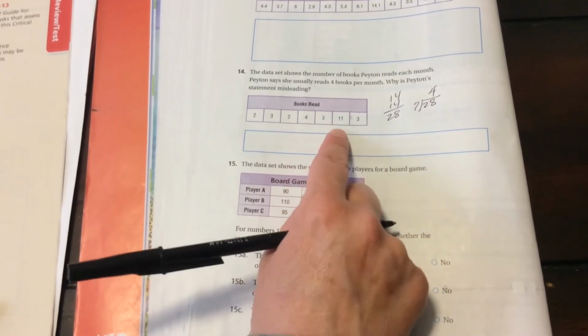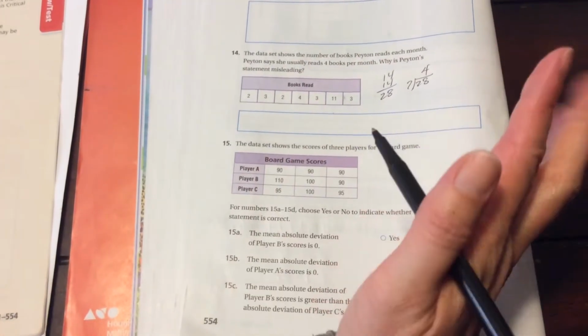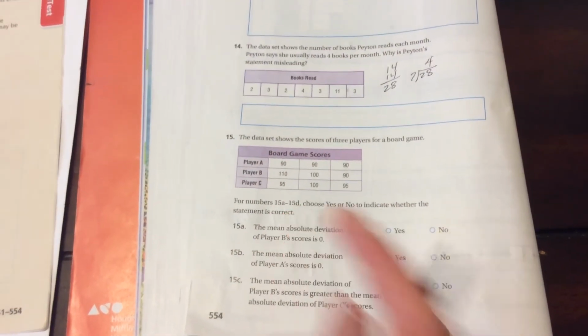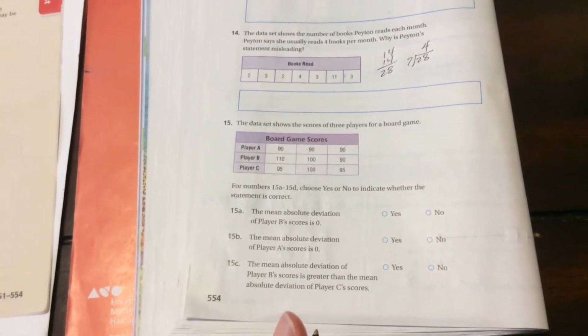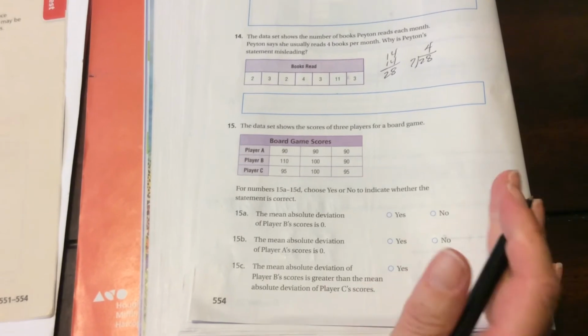Well, she only read 4 books in 2 of these months. Most of the months she read less than 4 books. So that 11 skews her data. So it just says 4 is the mean. The mean is misleading because the outlier 11 increases the mean. 5 months out of the 7, she read less than 4 books.